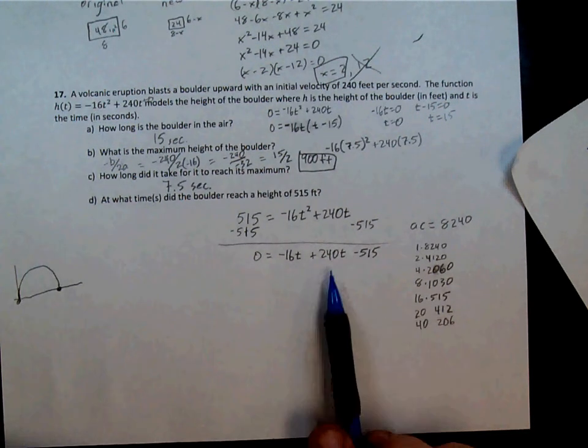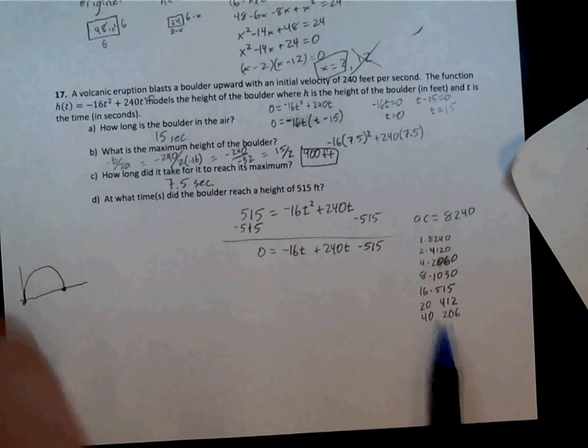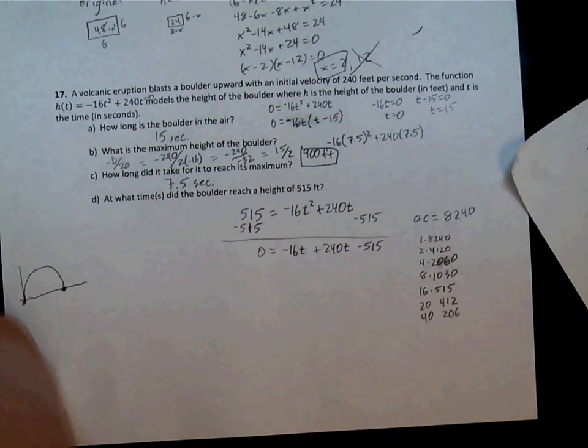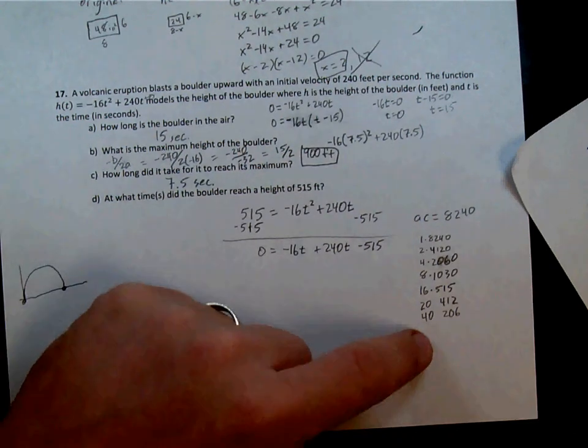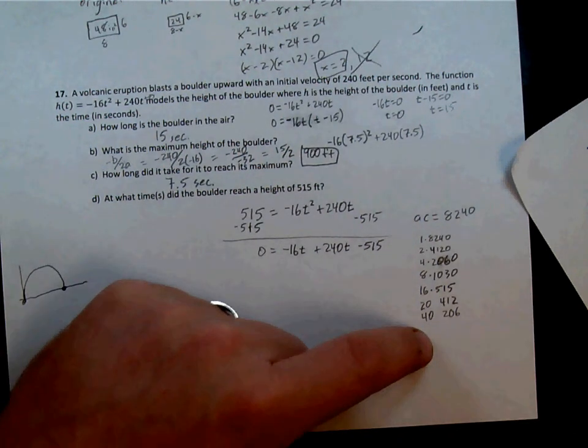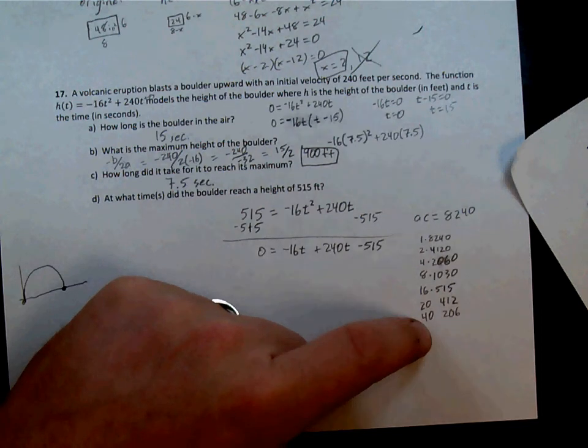We're trying to get 240. Okay, so 40 and 206 will add to 246. It's close. Just trying some options here. You're definitely going to use a calculator for this one.